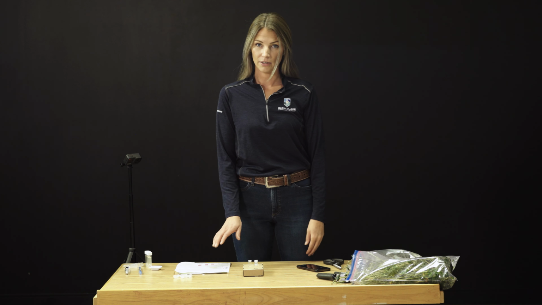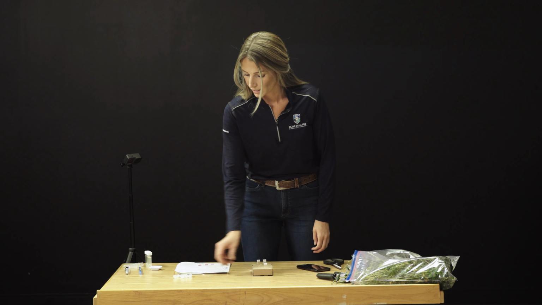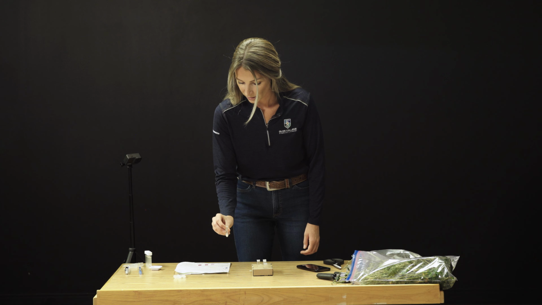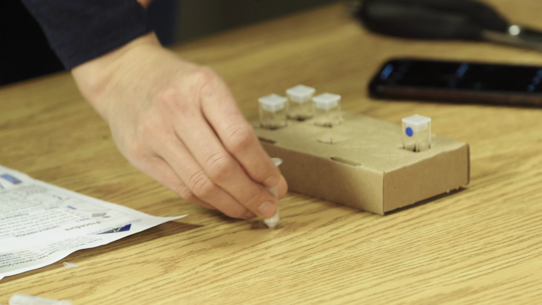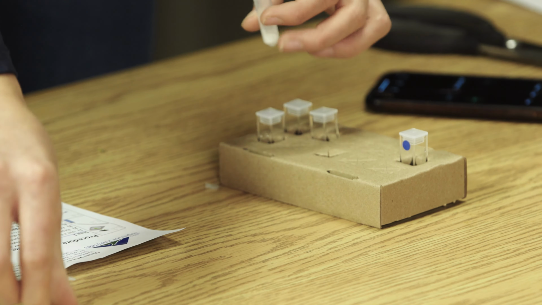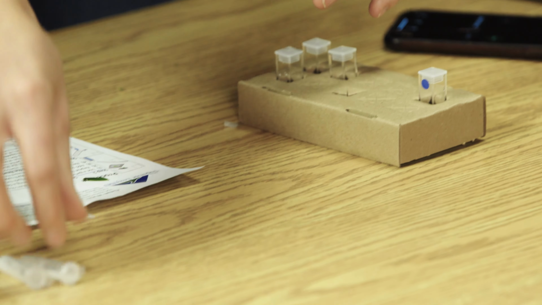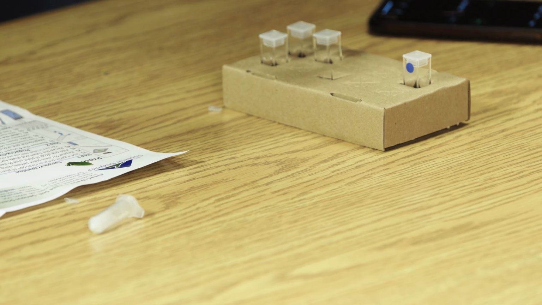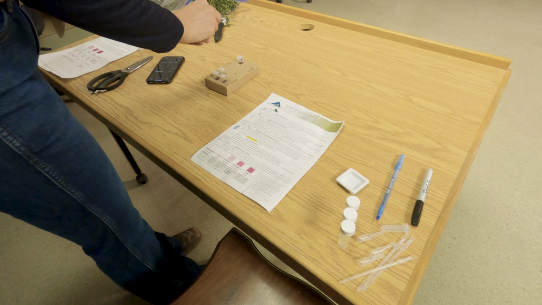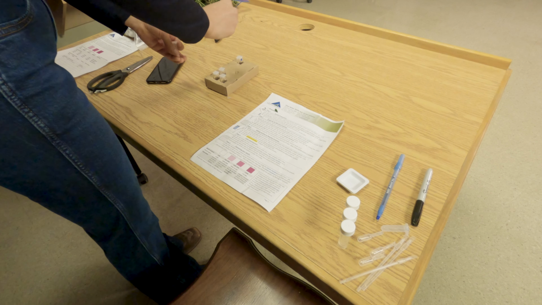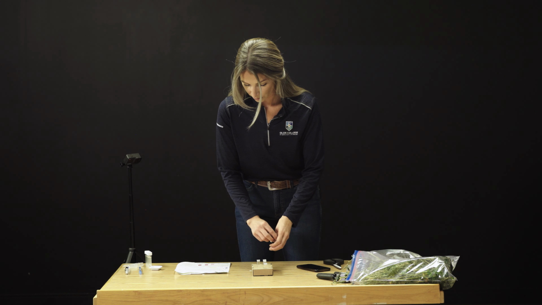Okay, now that we have waited our 10 minutes, we can take our snap cap reagent powder and gently tap them all on the table. We will then take the reagent and add it to each of our cuvettes, including the nitrate standard.